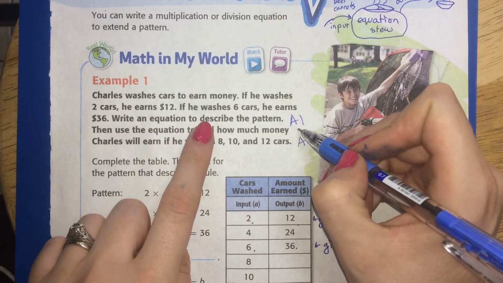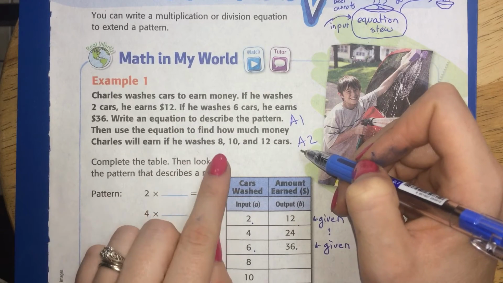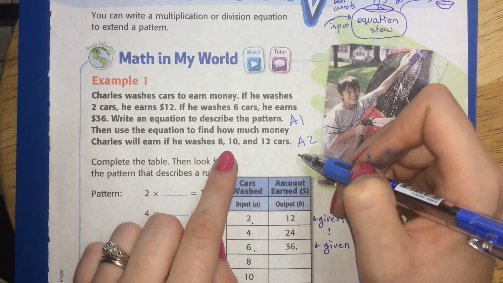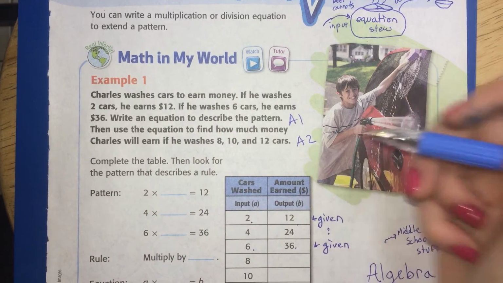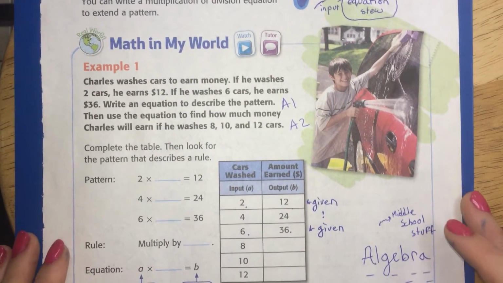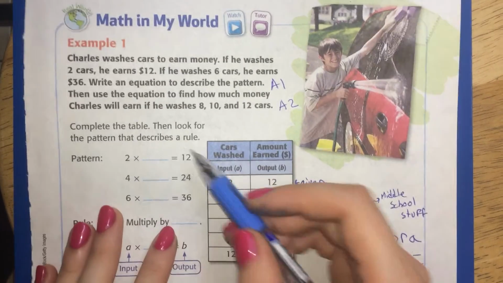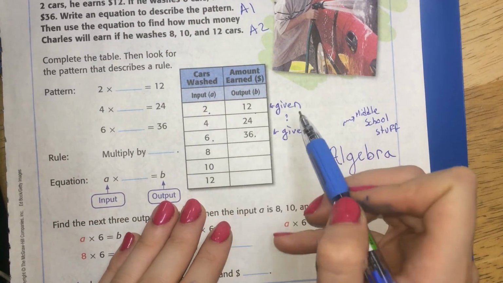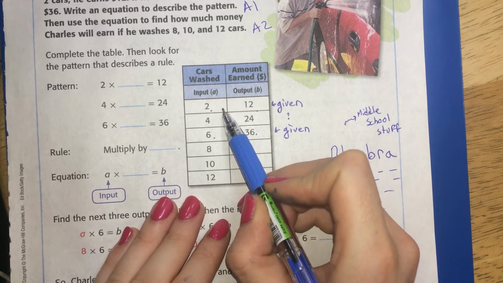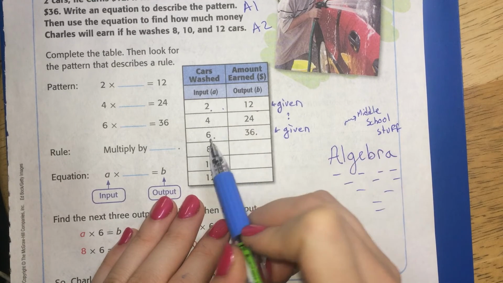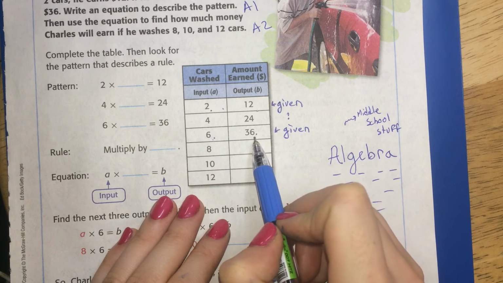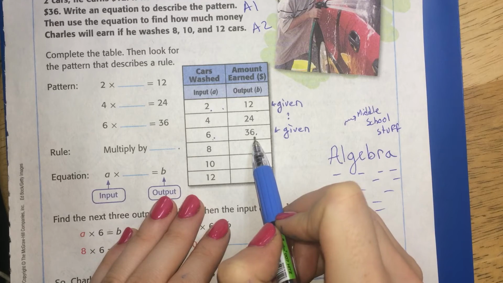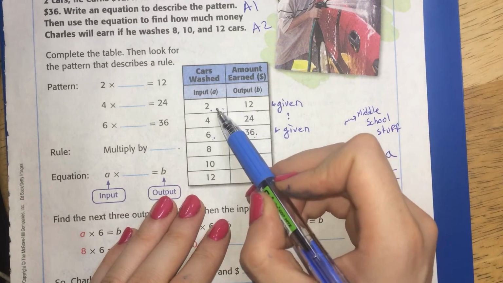Answer 1, write an equation. Answer 2, find out what he will make if he washes 8, 10, and 12 cars. So we'll complete the table, then look for the pattern. They've given us 2 cars, $12, and 6 cars, $36. So what do you think? Remember, we're looking for the rule.